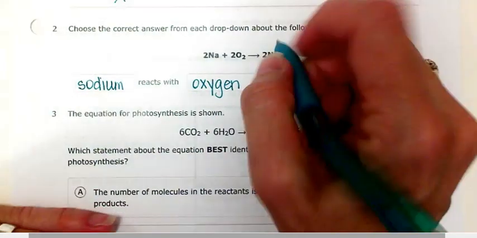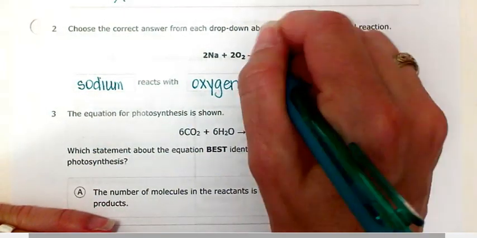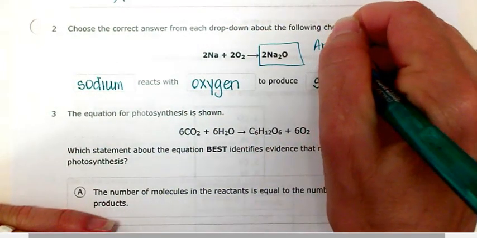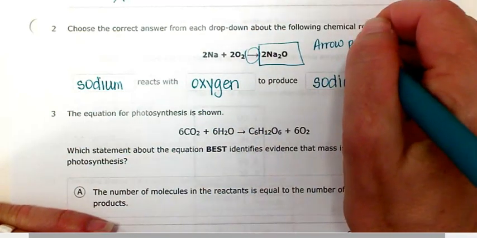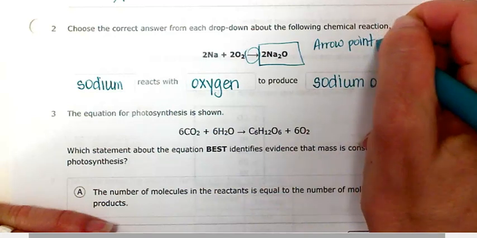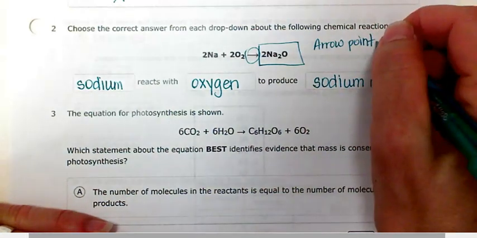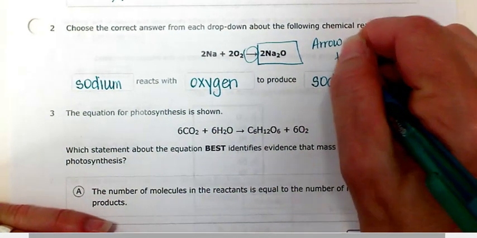Just remember, arrow always points to products. So write that down, arrow. So here's the arrow. It is pointing to your product. Sometimes there's more than 1, sometimes there's only 1. Arrow points to products.